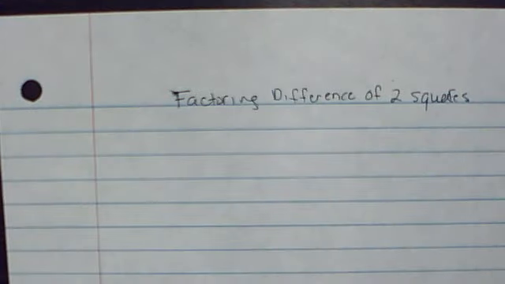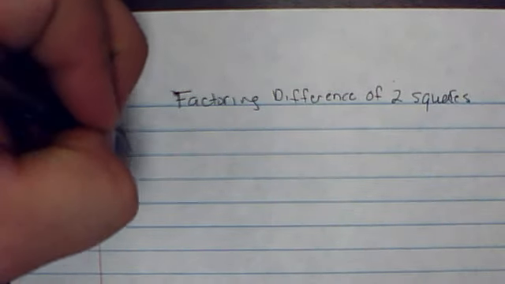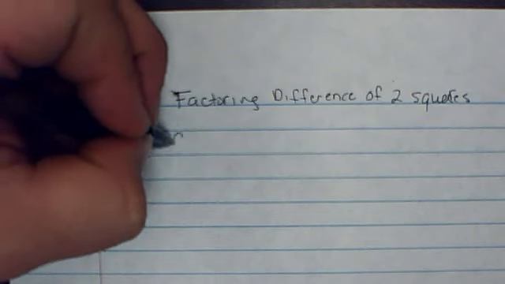Okay, we're going to be doing something called factoring the difference of two squares. Factoring the difference of two squares. So what we're going to be doing is we're going to have problems like x squared minus 9, and we're going to factor them.